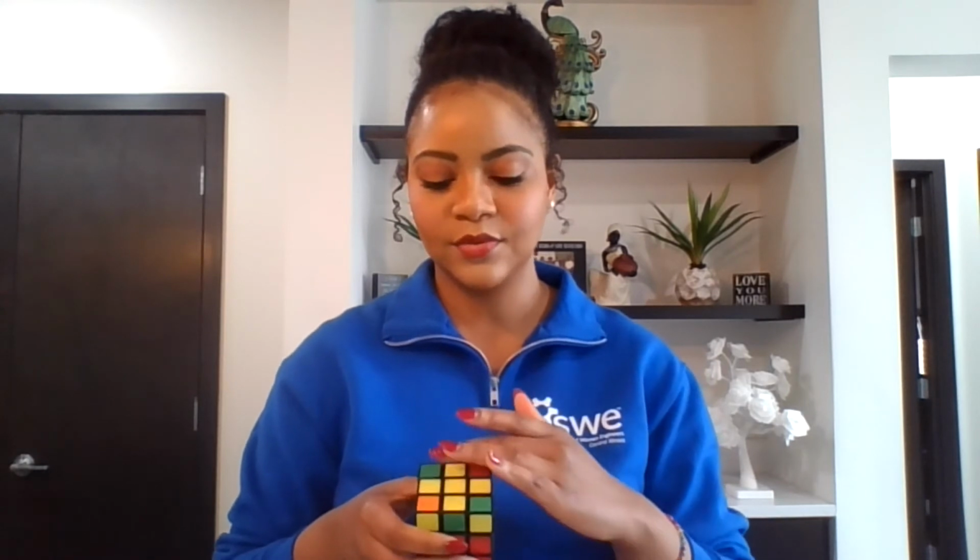So for this next step, to complete the corners, regardless of the next three variations of what it looks like, make sure the yellow center is still facing up. So what we're going to use is the algorithm R, U, R prime, U, R, U, U, R prime. So you'll have to use this as much as possible until it's all solved.